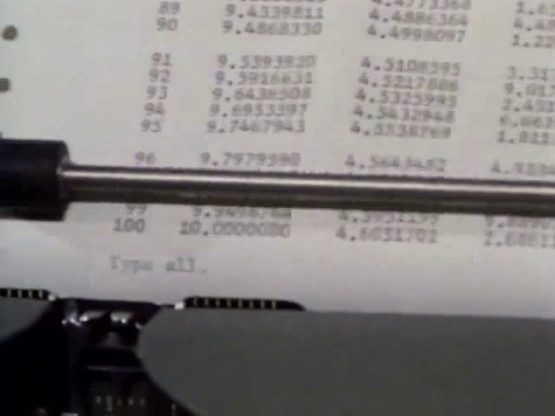Now that our program seems to be checked out, we may ask JOSS for a copy of the program, the forms, and the value of all variables.